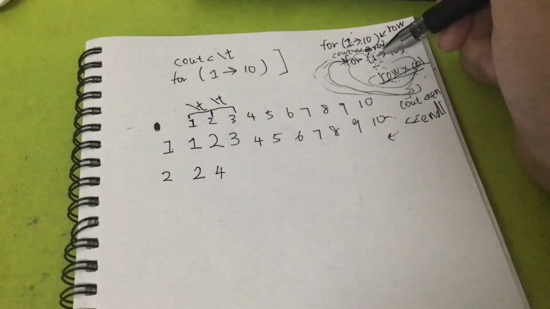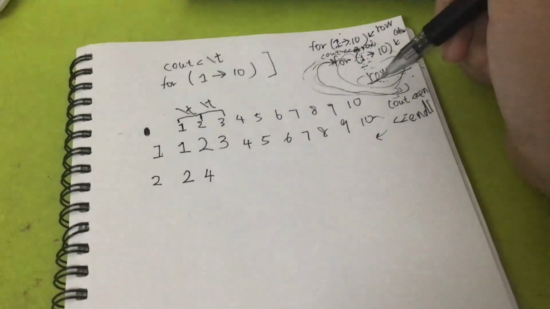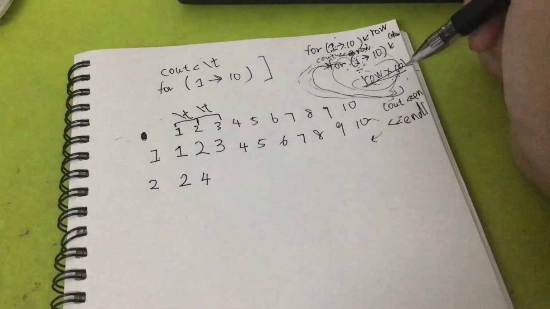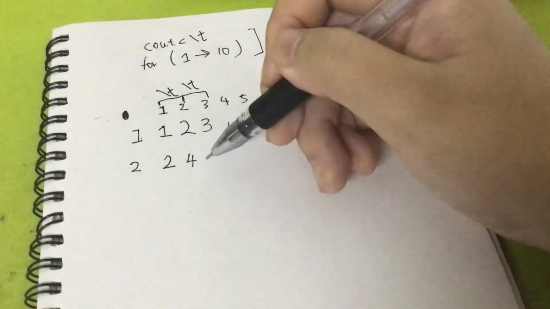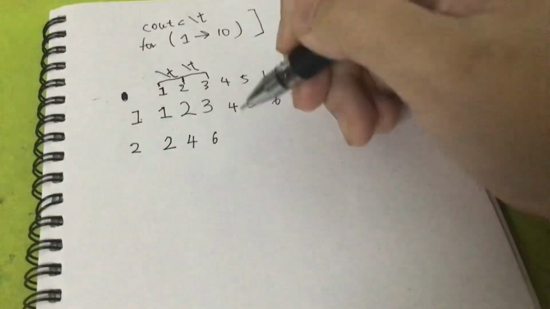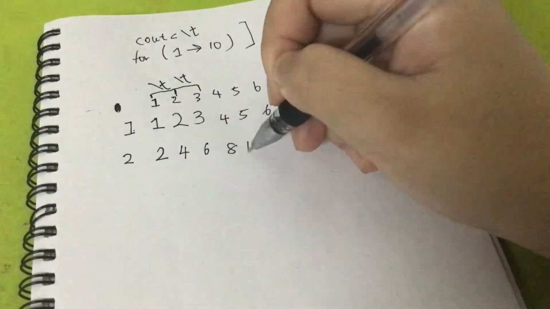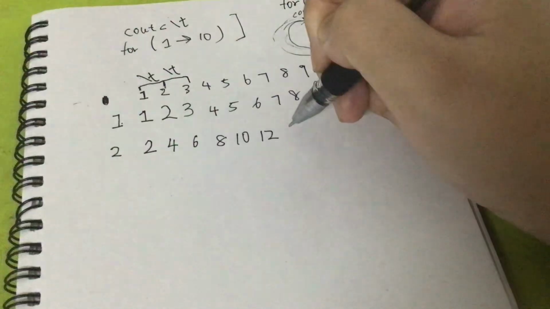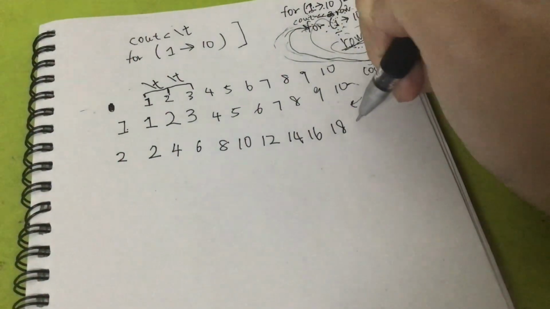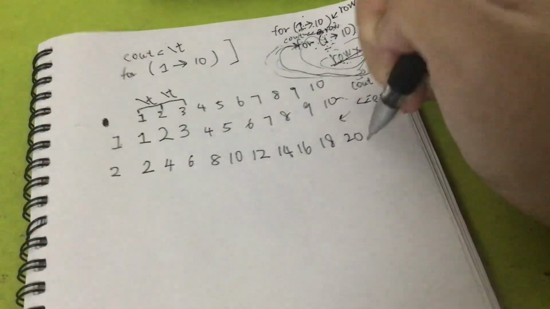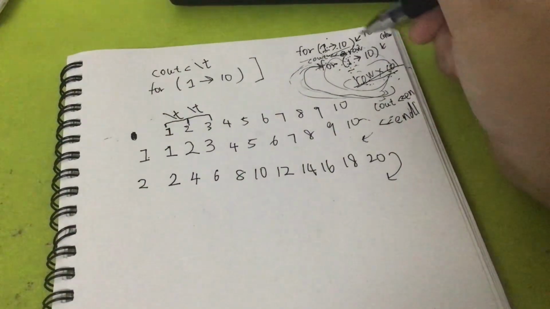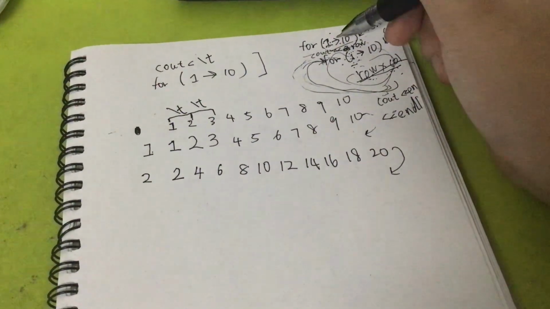Okay, and then go back to the loop. This changes from 2 to 3. So 2 times 3, row times column, is equal to 6. So we can now write this. And then endl, next row. And this one becomes the next row, we call it 3.